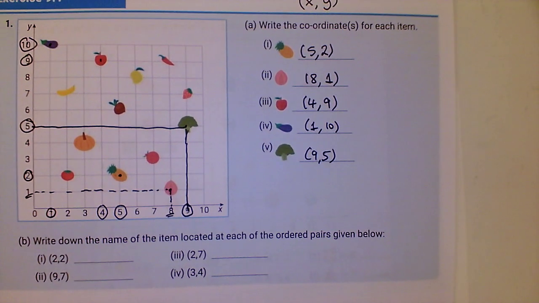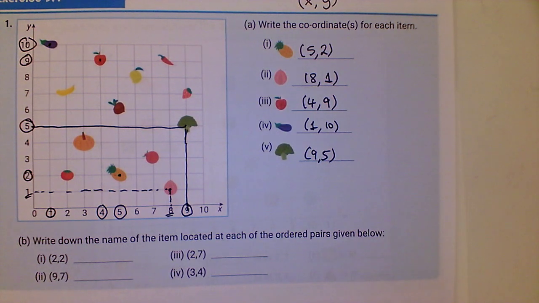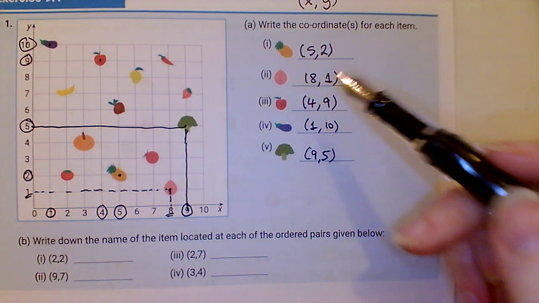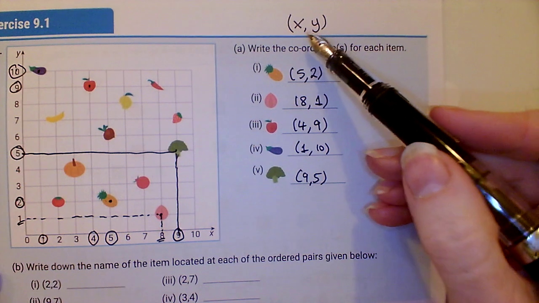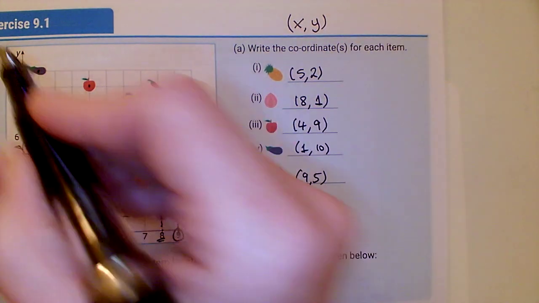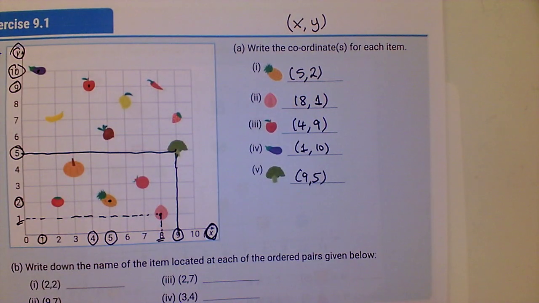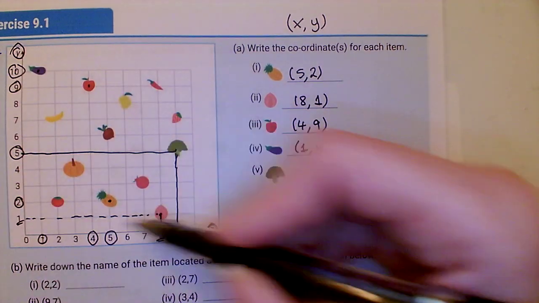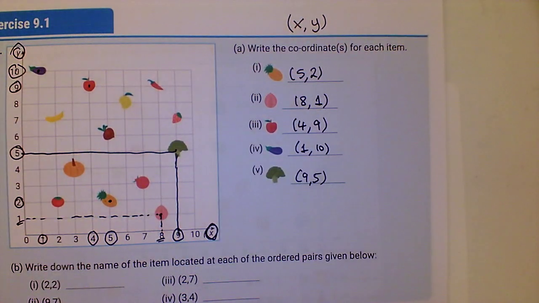Right, okay, so hopefully everybody was okay with that. If you found that you were writing down the numbers backwards, just remind yourself that it's the x value, and the axis should be labelled, the x value and then the y value. And the other way of thinking about it is you walk first and then you jump.